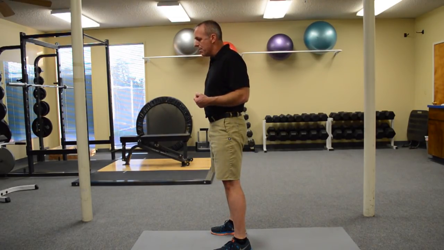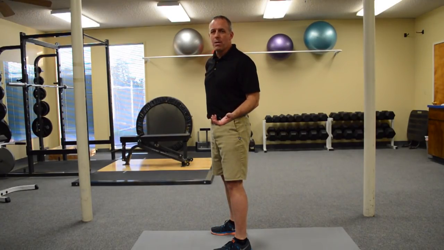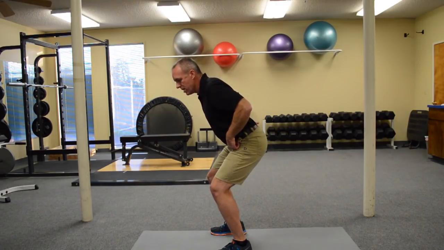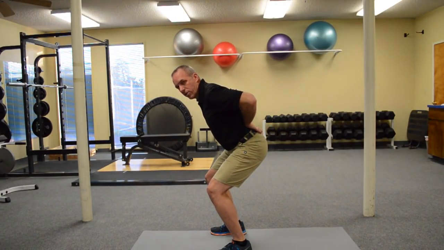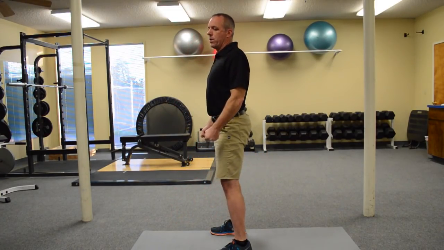So it can apply to a deadlift or picking up a 50-pound box or whatever. But when you pick up something heavy, you want to bend those legs and you want to maintain that curvature, that arch in your spine. You want to pick your load up and lift, as they say, with your legs.